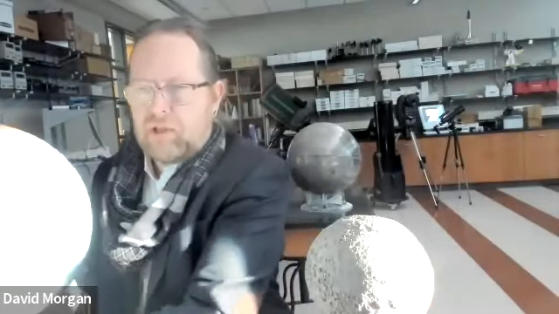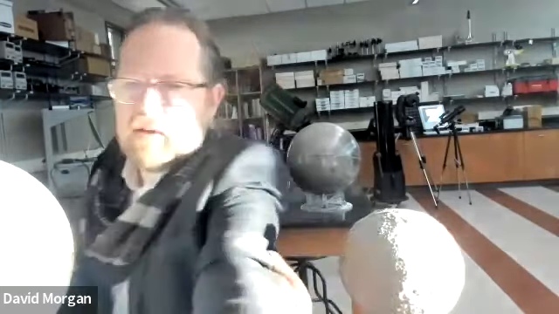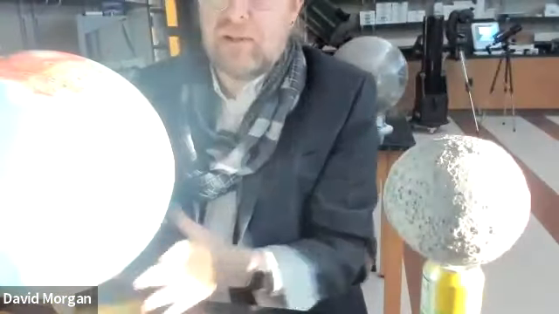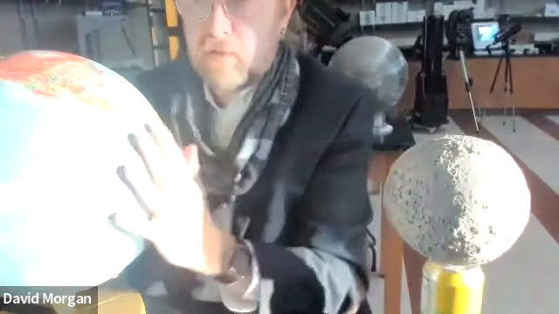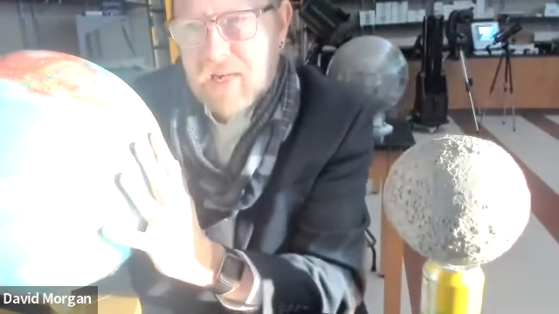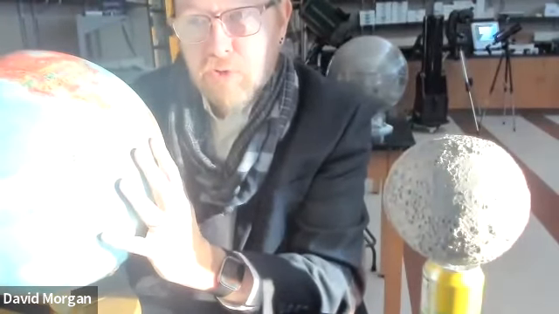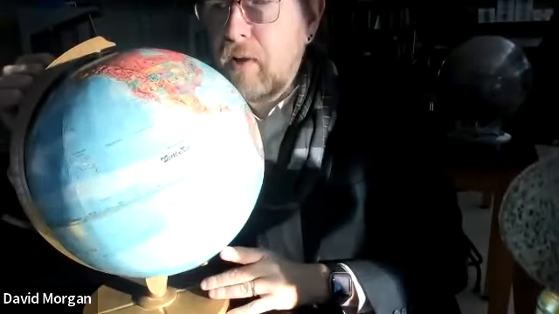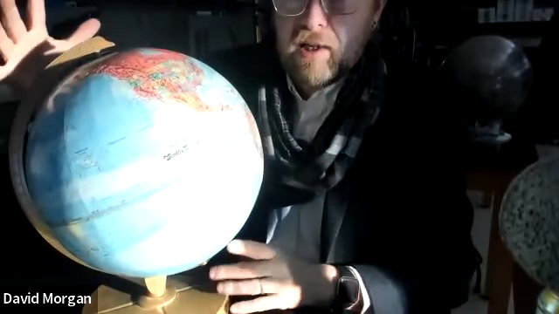The other thing to keep in mind about the moon's gravitational pull on the Earth is it's not the same everywhere. If I take my moon here and my Earth here, and again, I'm going to exaggerate the distance between the Earth and the moon just for the purpose of illustration. If you are on this side of the Earth, you are closer to the moon than if you are on this side of the Earth, which is further from the moon.